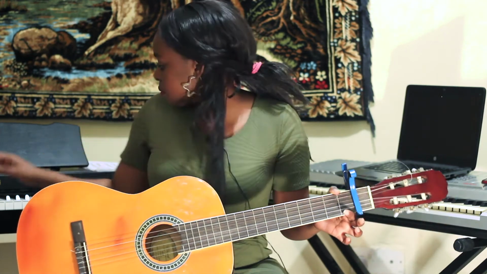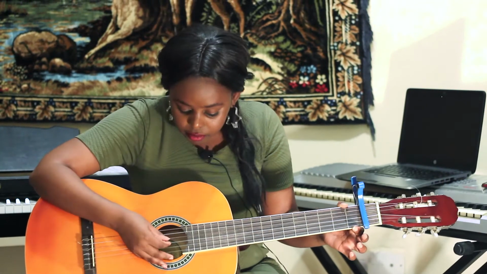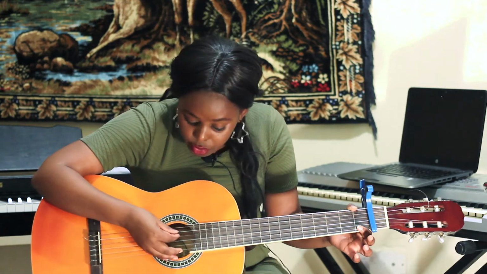Now this string, which was an open B, changes into a B sharp, but we don't have a B sharp, so it's a C. And then this string that was an open G now becomes a G sharp. And then this one that was an open D becomes a D sharp. And then this one here that was an A becomes an A sharp.